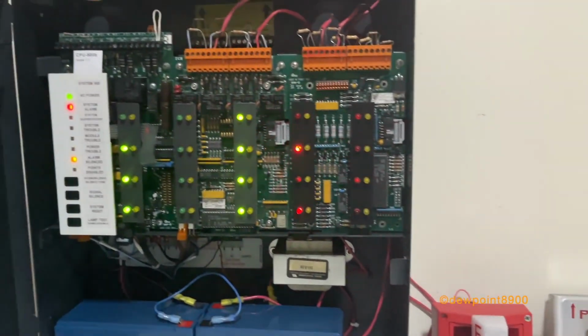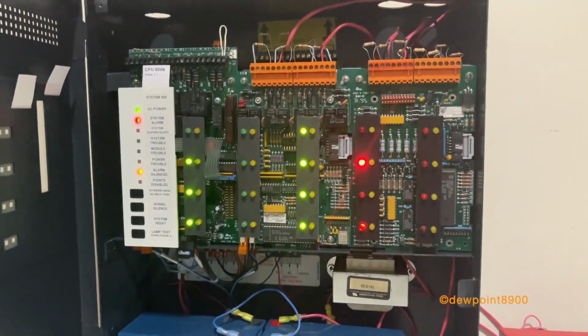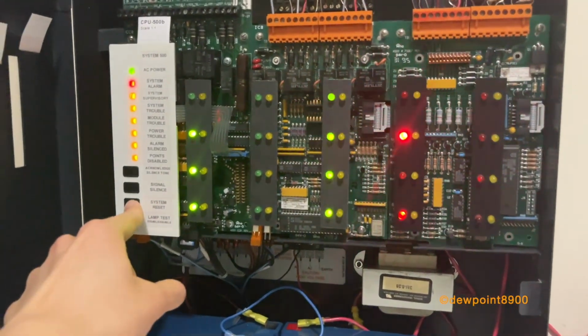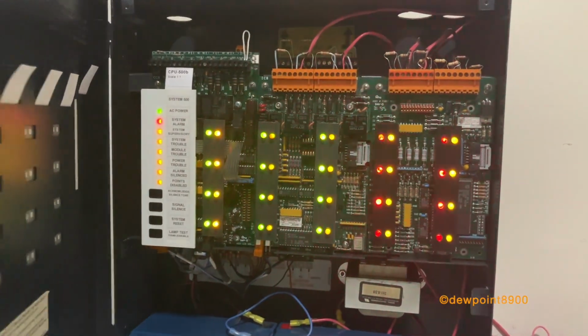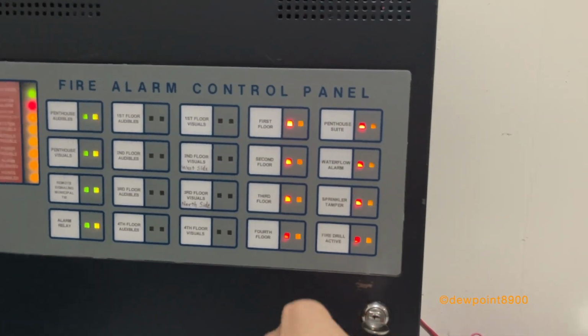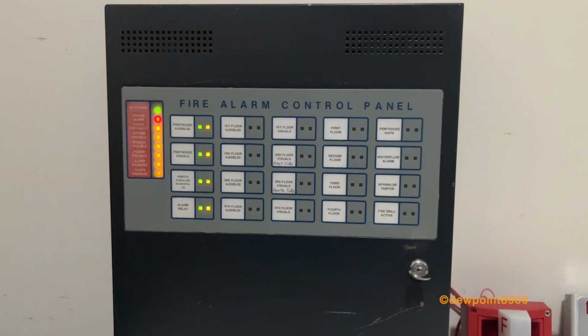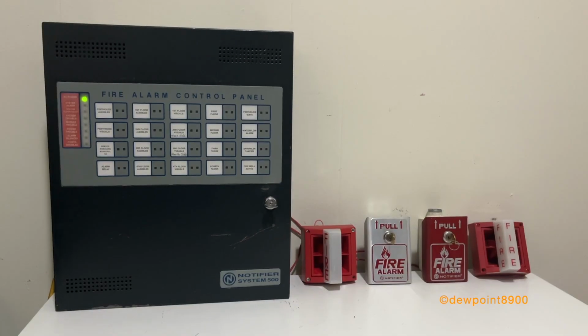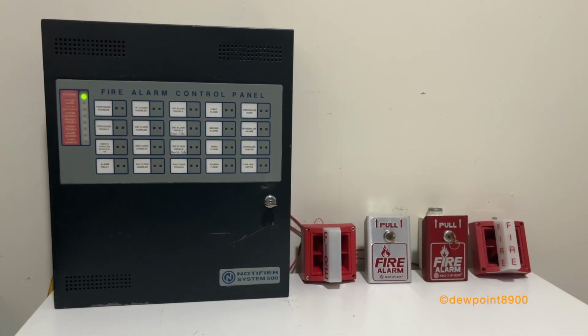They sound again, and all the floors' visuals are still flashing. Reset that. And we're back to normal. And that's it for this demonstration system.